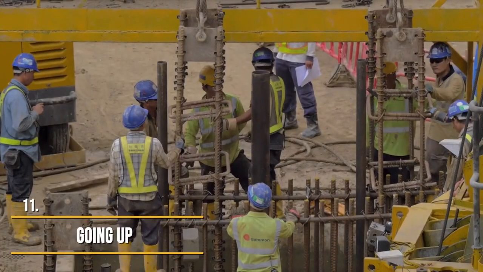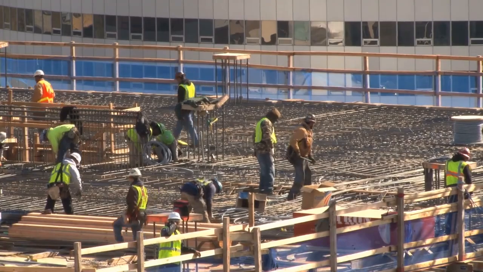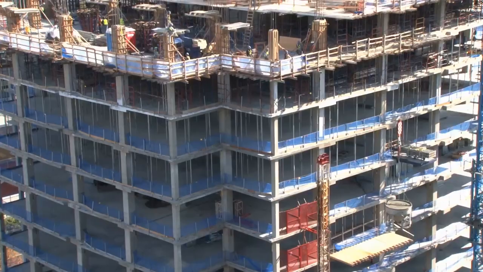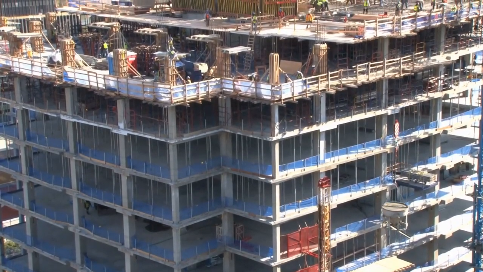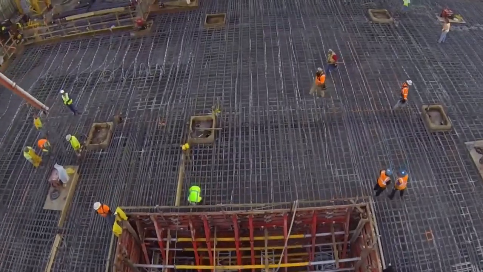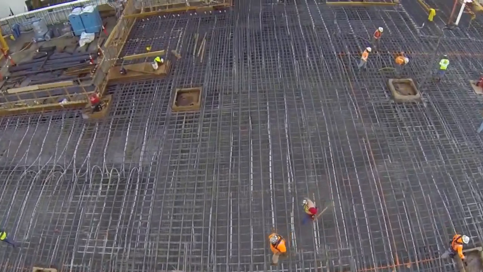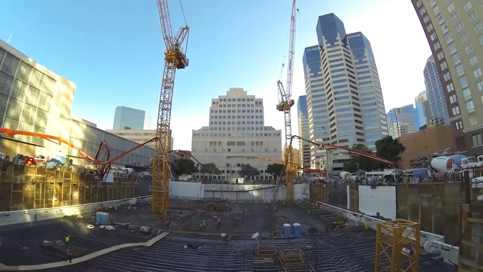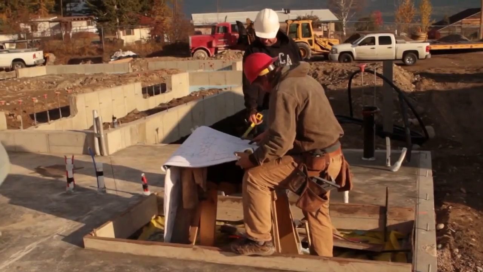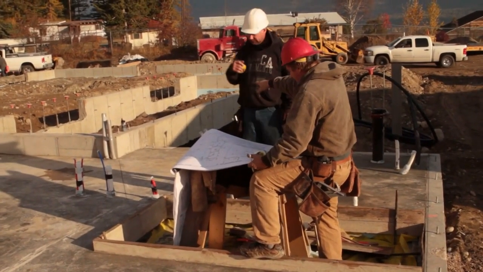Number 11. Going up. Now, as all the substructure components of the building are done, the building will now start to rise with the installment of columns. The rebar workers get busy during this step to finish all the rebar works, shuttering, or formworks. Of course, the drawings are pulled out to figure out the proper places of the columns.